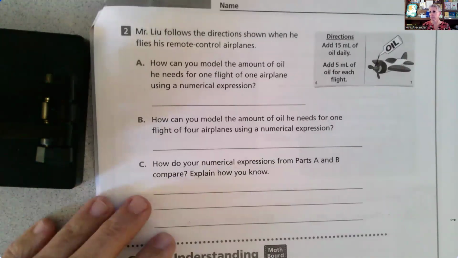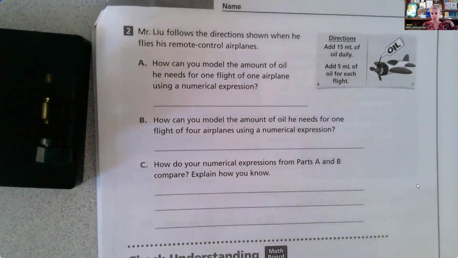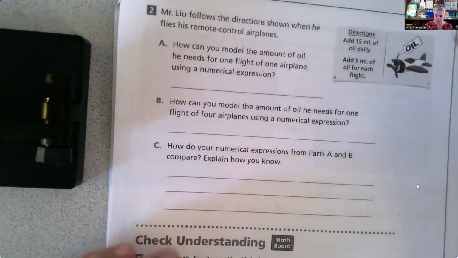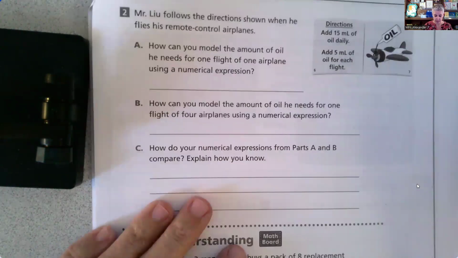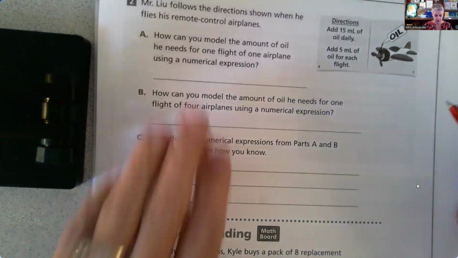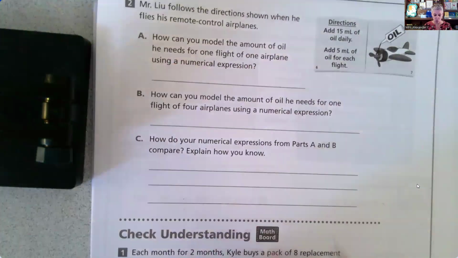Let's rock and roll. We have Mr. Lou. Mr. Lou is following the directions shown when he flies his remote control airplane. So you can see the directions here. He's going to add 15 milliliters of oil every day, and he's going to add 5 milliliters of oil for each flight.